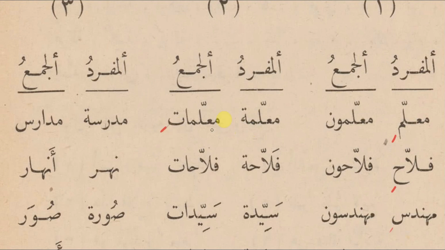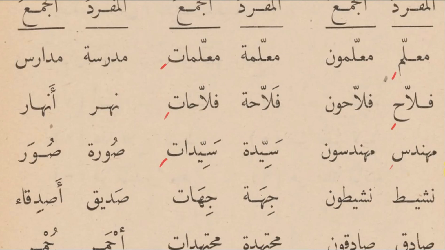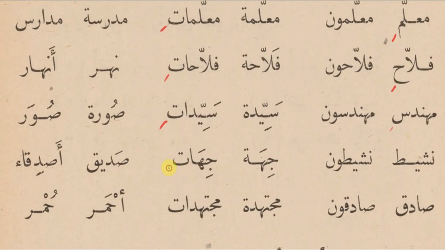If I use one of these lowering letters or dragging letters, they're called min, from, or إلى, which means to. معلماتي, فلاحاتي, سيداتي. فلاحاتي, farming women. سيداتي, ladies. جهاتي, directions. مجتهداتي, hard working, feminine. So notice that's the kassra.